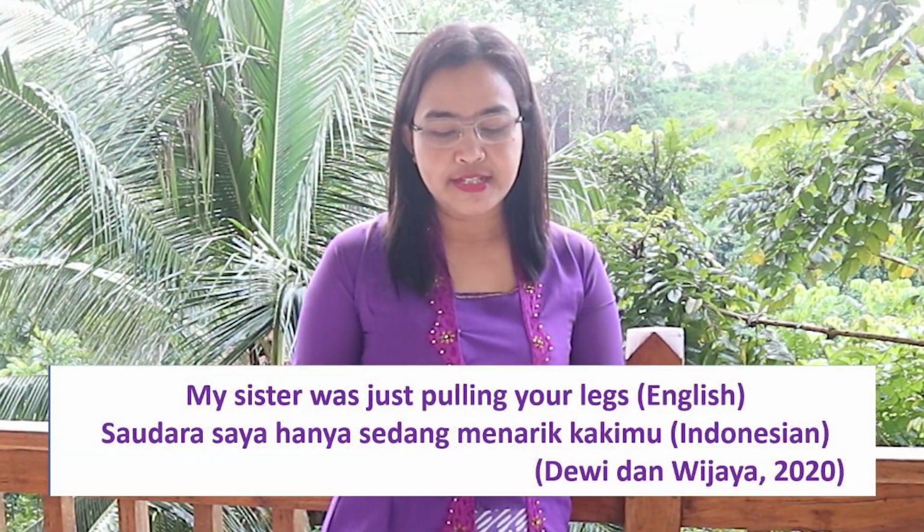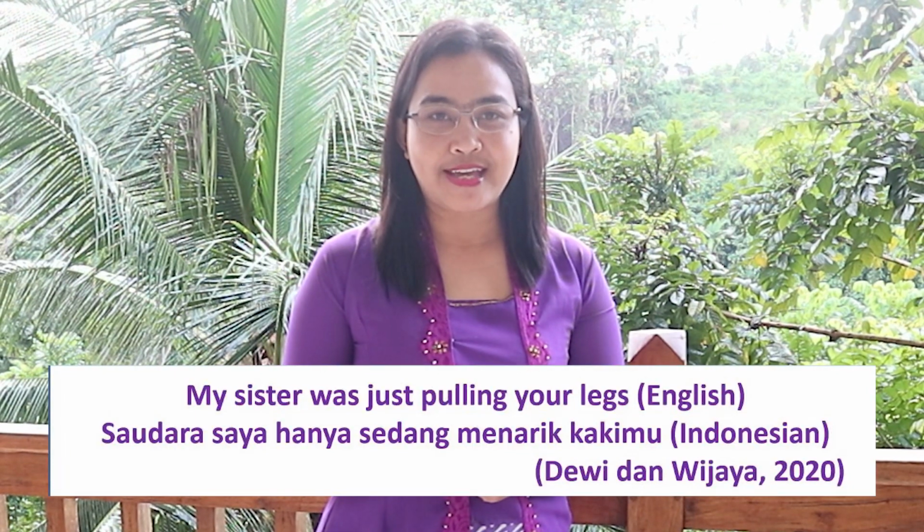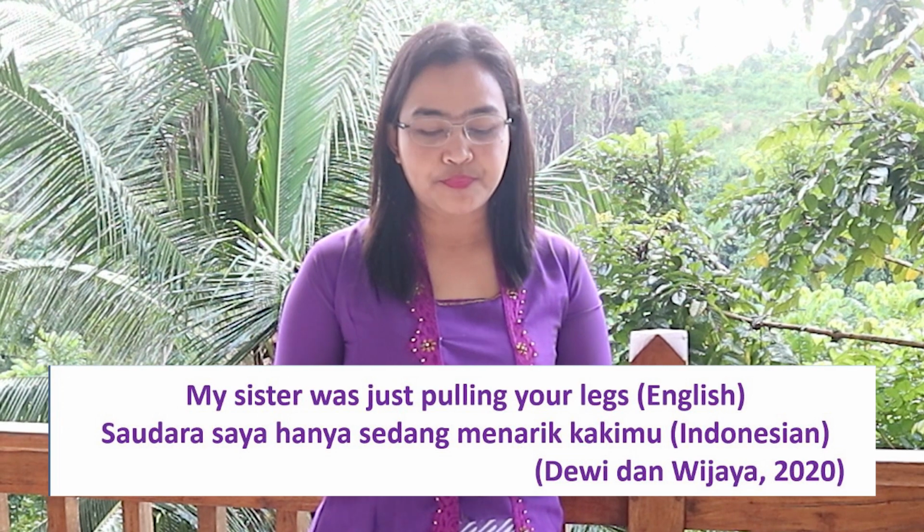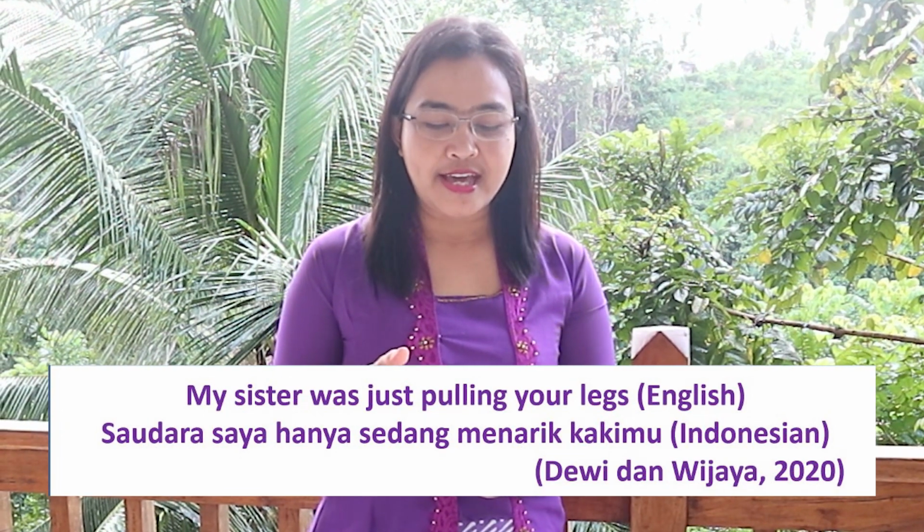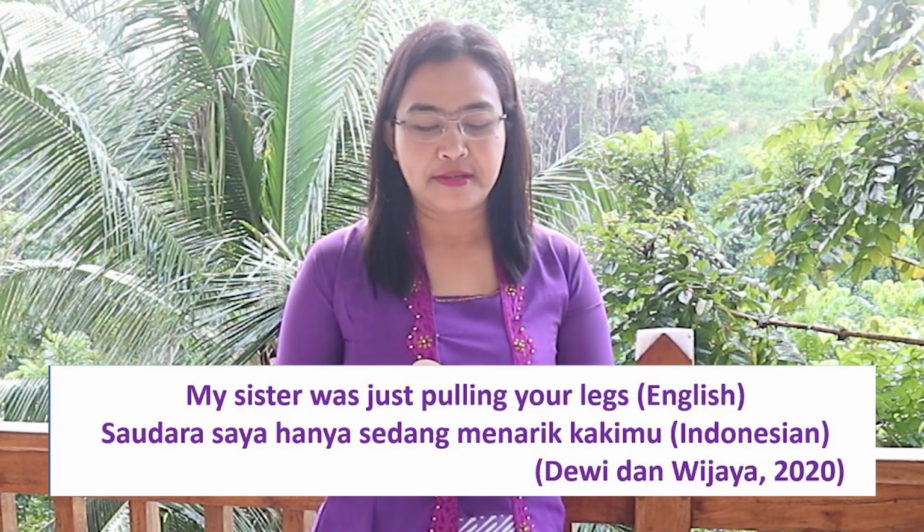I'll give you an example that is taken from Dewi and Wijaya's book in 2020. My sister is just pulling your leg. And the translation using literal translation is "saudara saya hanya sedang menarik kaki." Okay, and of course the translation sounds very awkward. Yeah, that is the concept of the application of literal translation based on Newmark. And the example I give is from English into Indonesian.